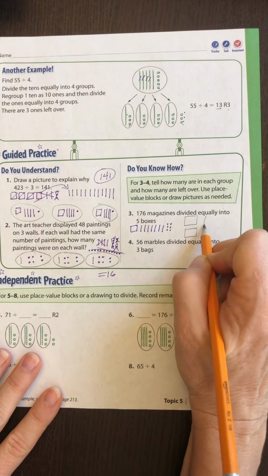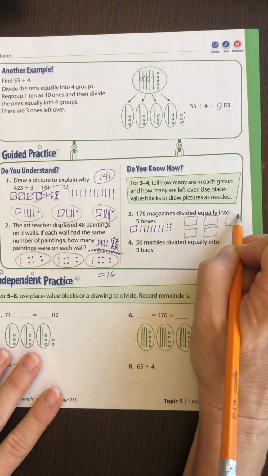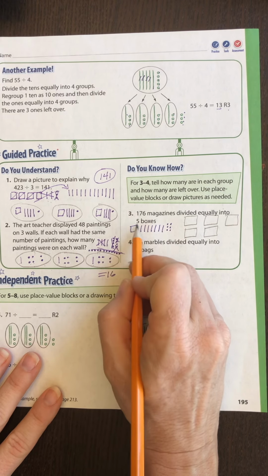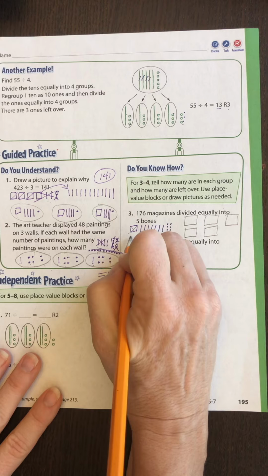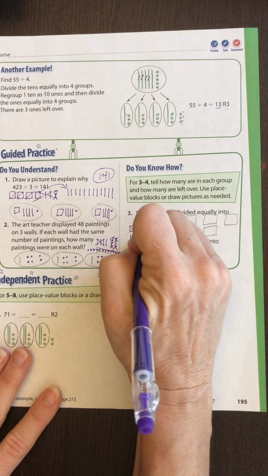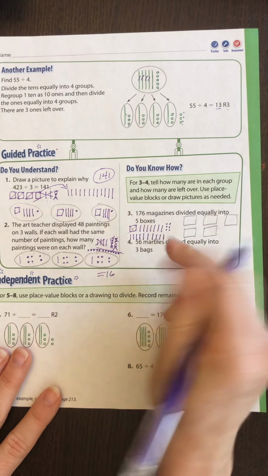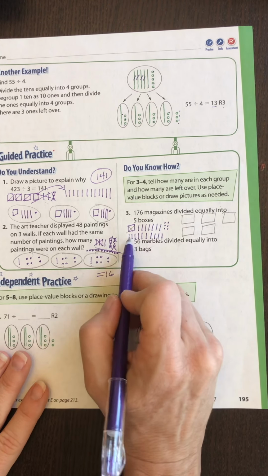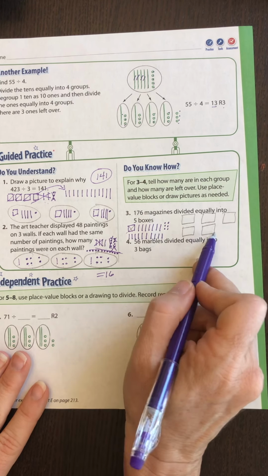1, 2, 3, 4, 5. So we can't do anything with the 100 as it is. We're going to break that apart into 10 more tens. 1, 2, 3, 4, 5, 6, 7, 8, 9, 10. So 10 tens equals 100. Plus we already had 7. So now we have 10 plus 7 tens. We have 17 tens to divide by 5.